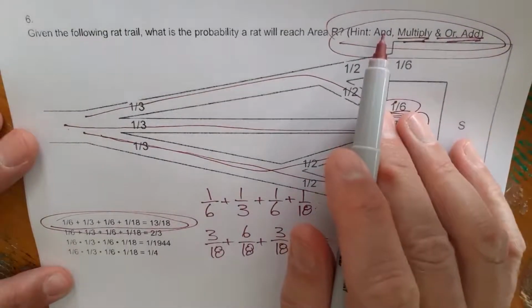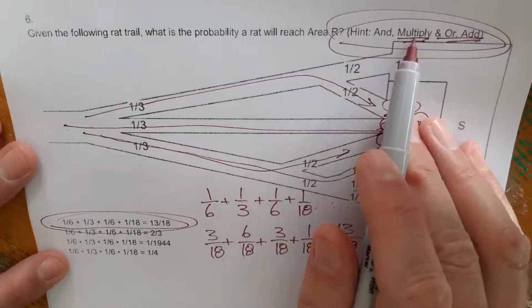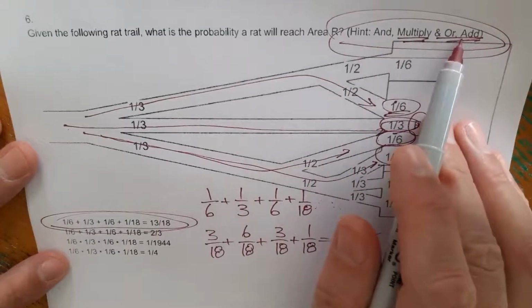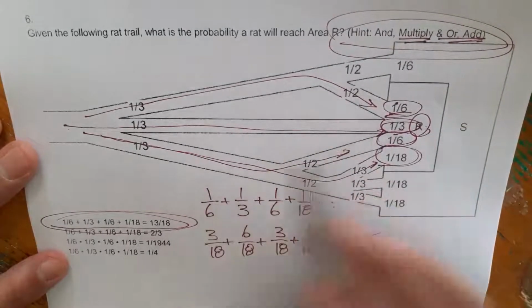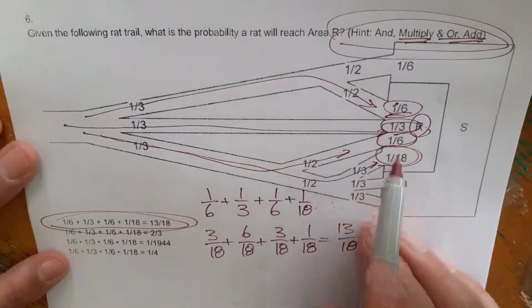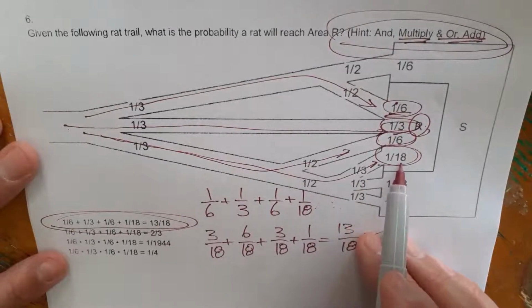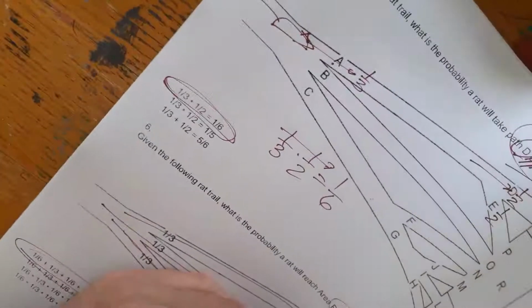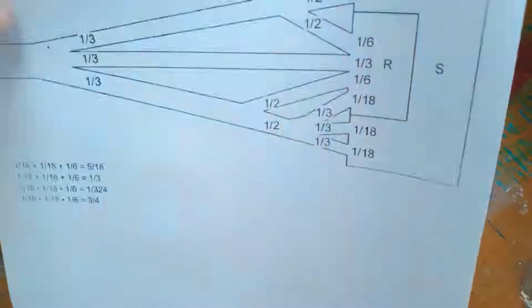So this hint, very simple but very powerful. If the rat has to go through both, then you multiply the probabilities. If the rat could go this way or this way or this way or this way, then you add the probabilities of each together to get the total probability. All right, only one more.